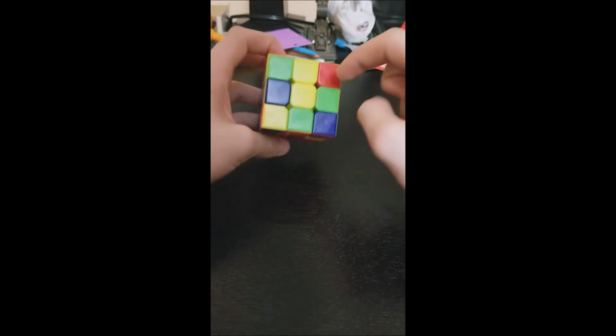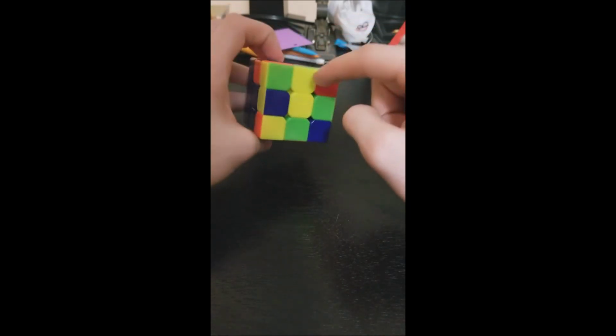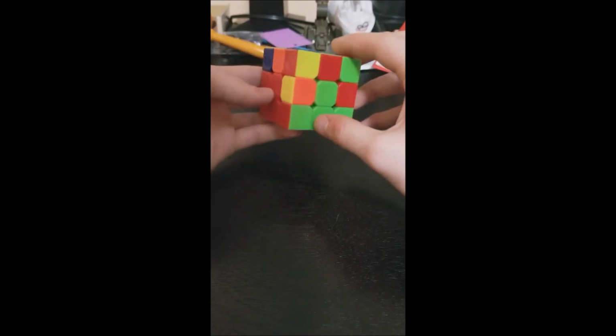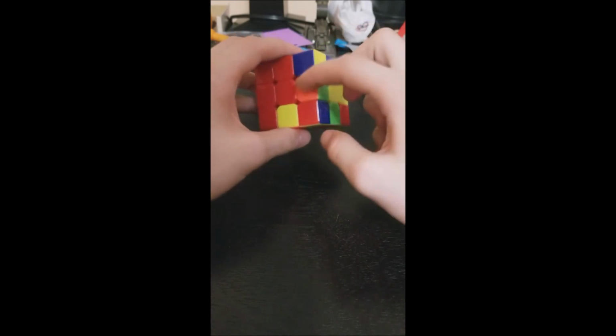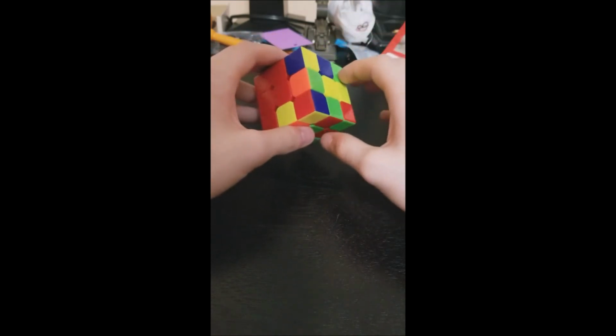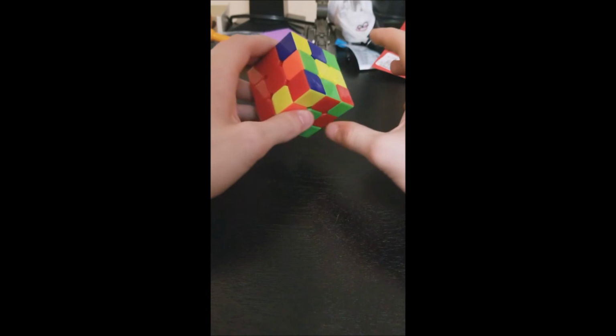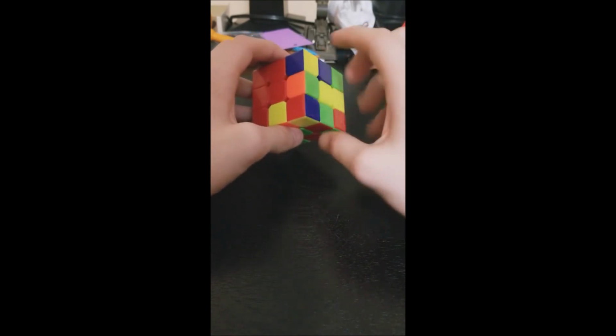So this has yellow on it. This has yellow. It doesn't matter if it's here or here. If there's yellow on it, just find a different piece. There might be a case where all pieces have yellow, and I will show you what to do a little bit later in the video. So here's a piece, has green and orange.